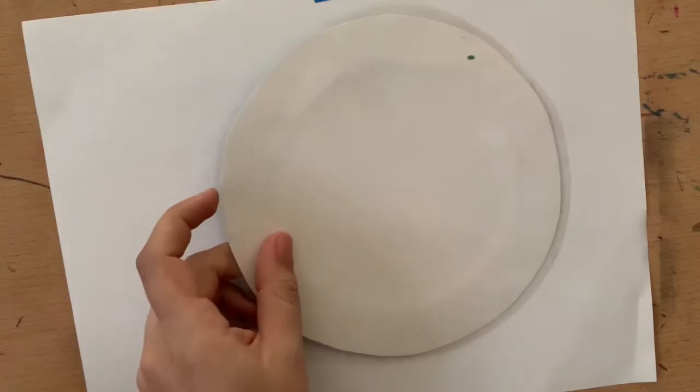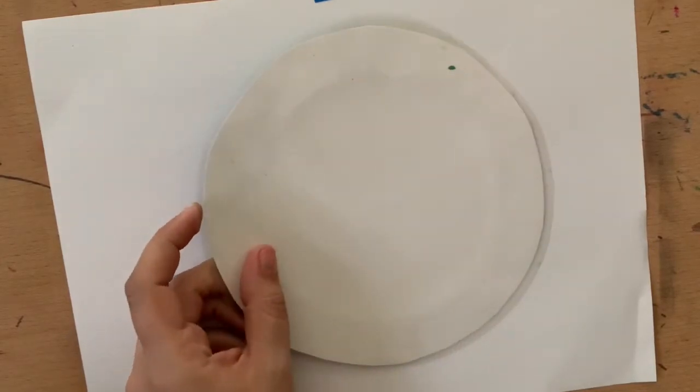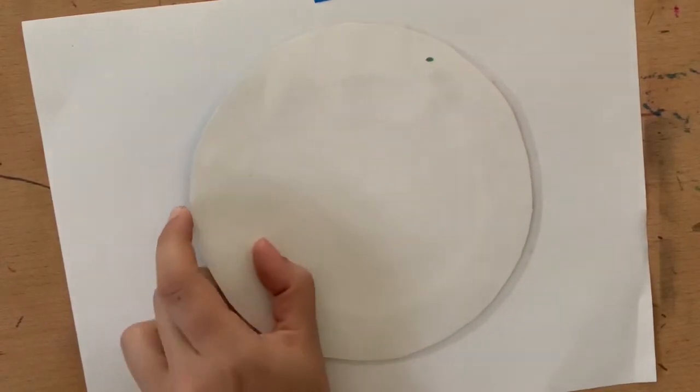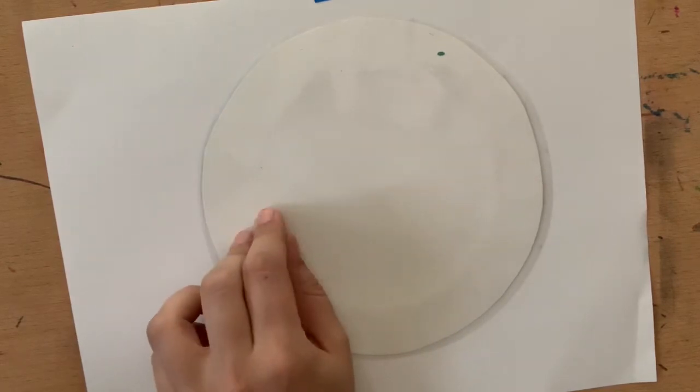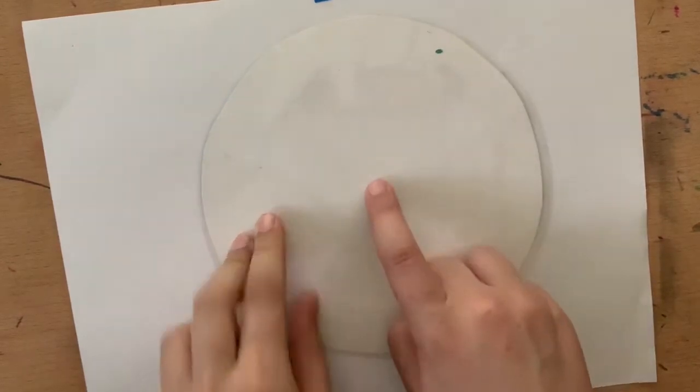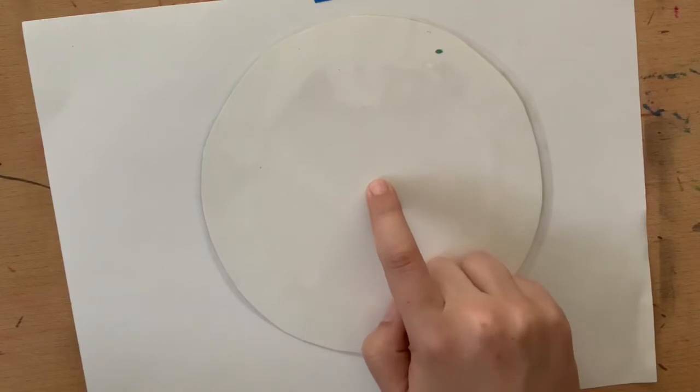Now, that is one type of symmetry. And we are actually going to be learning about a different type of symmetry. The symmetry is called radial symmetry. Now, radial symmetry refers to a circle. So here's a circle. And it basically means something that radiates from a central axis, from a point.